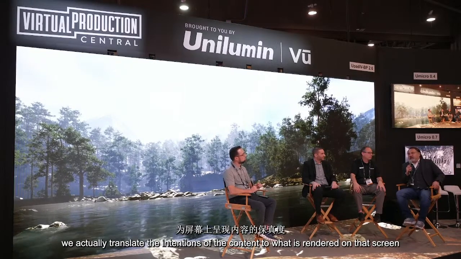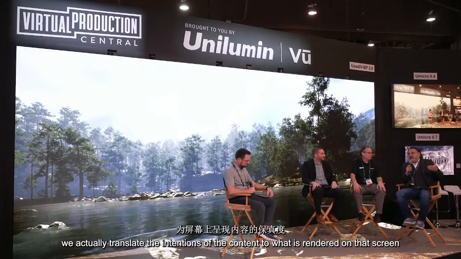Okay, so bit depth refers to the fidelity by which we translate the intentions of the content to what is rendered on the screen. A reference to 16-bit bit depth, for example, means you have 64,000 different levels of gray to represent what the input is to the display.